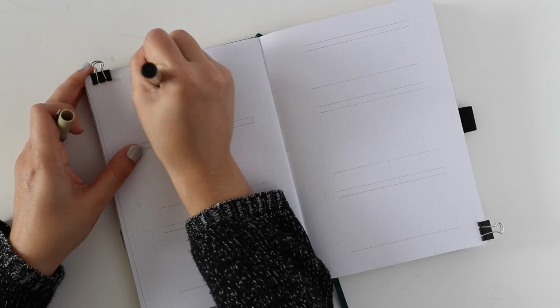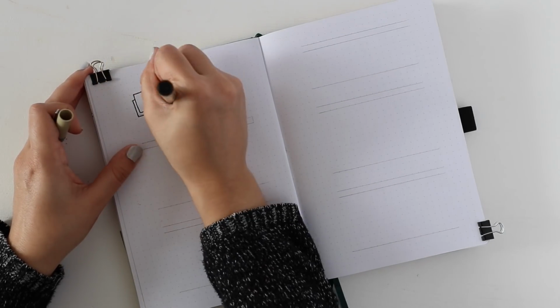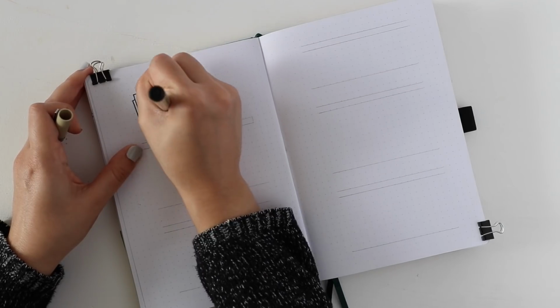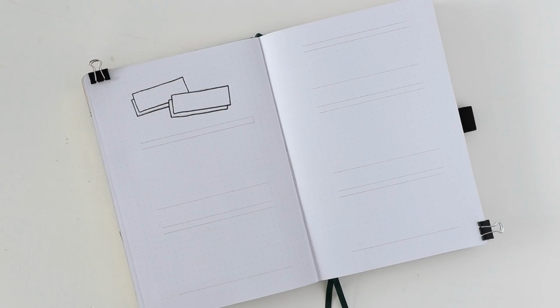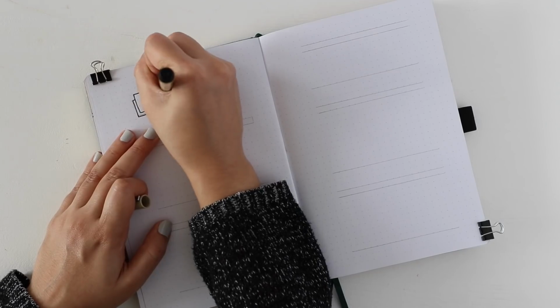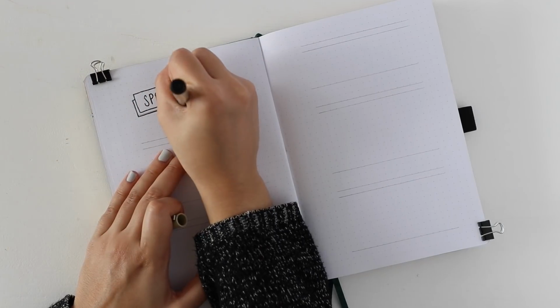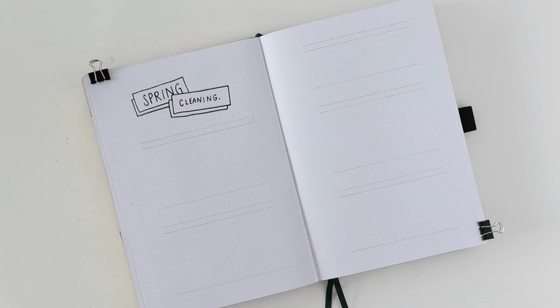Well, we're well into spring at this point, so the spread is a bit overdue, but alas, I am doing it anyway. It is a spring cleaning checklist. The way that I like to do my cleaning checklist is to break it down by room and then list out all the things in each room I need to tackle.